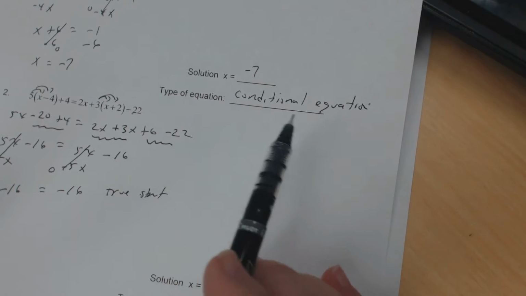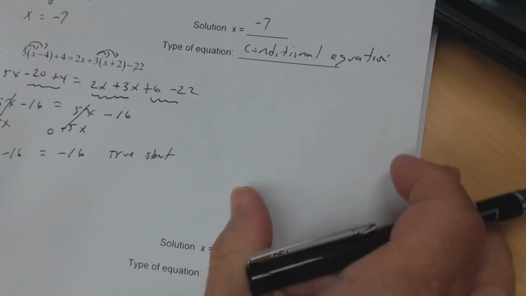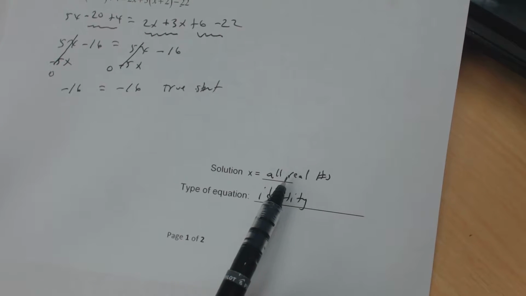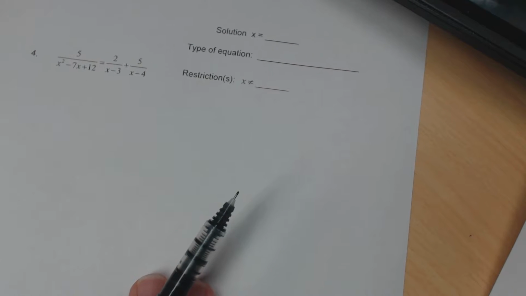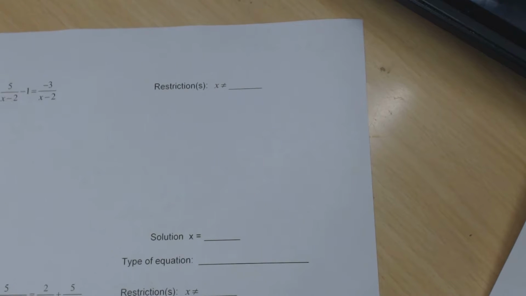So a conditional equation, you can count the number of solutions. There's only one. An identity has an infinite number of solutions. You can't count how many solutions there are because it's all real numbers. You can't count those. All real numbers is just an infinite set of numbers. Okay, now let's go to these rational equations.